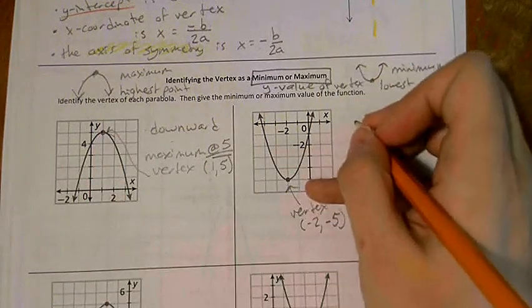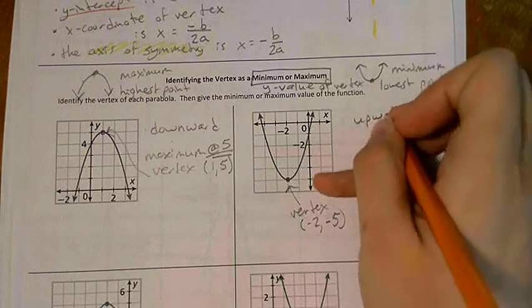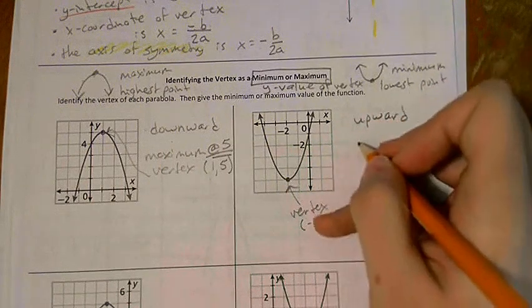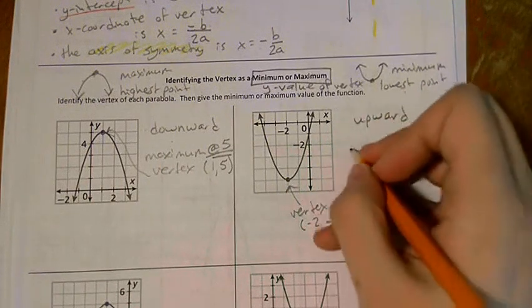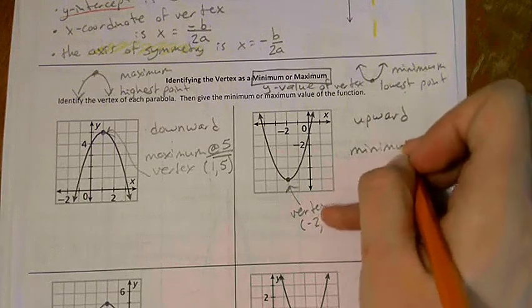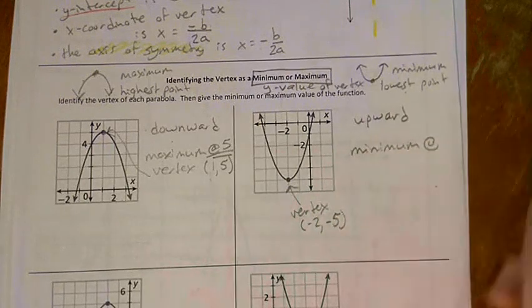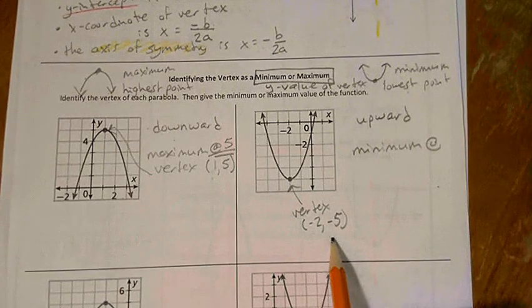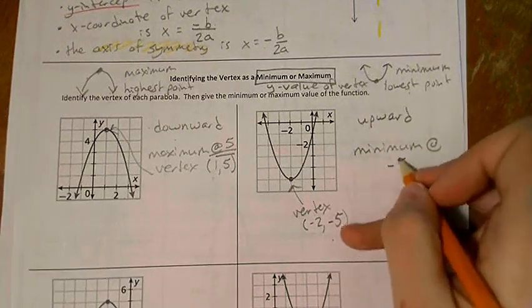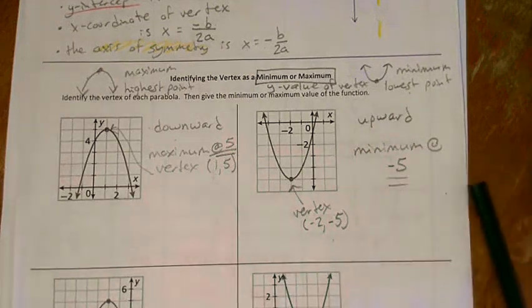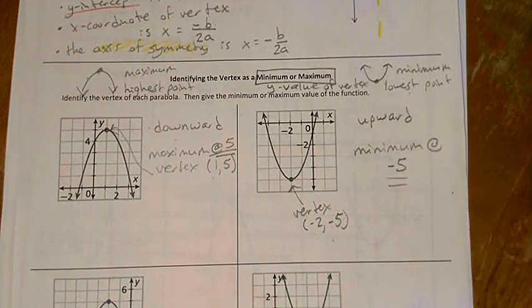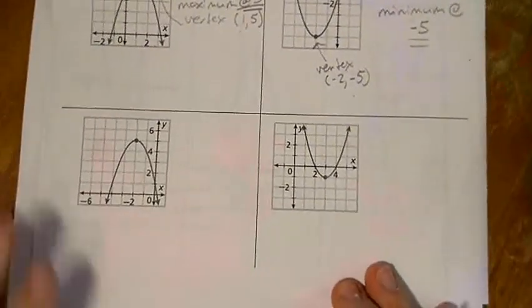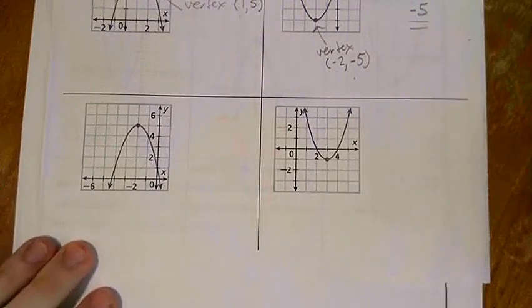Well, this is an upward opening. So that means if it's upward, it is a minimum. And our minimum is that -2 or is that -5? What's the lowest the graph goes? -5. So our minimum is at -5. All right, I want you to pause the video and try the next two.